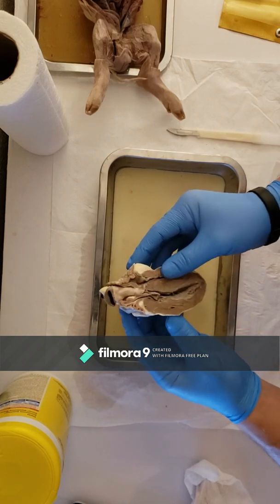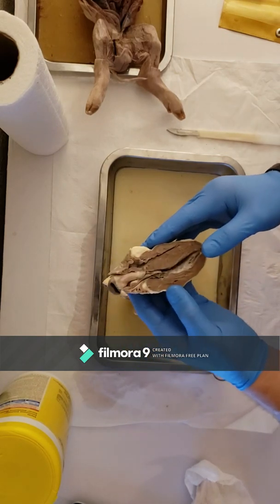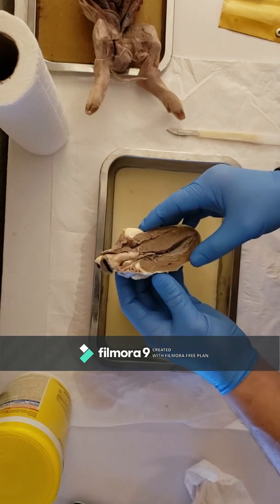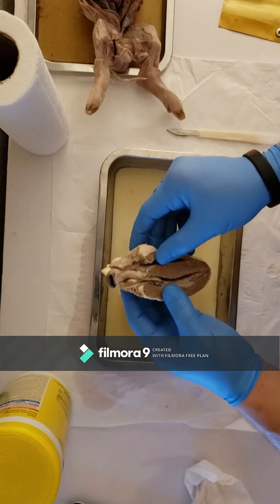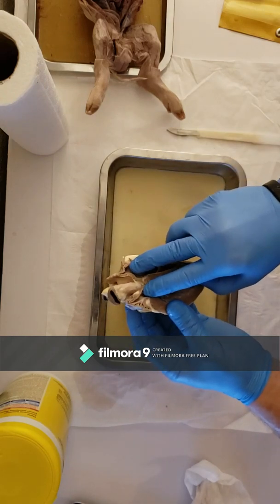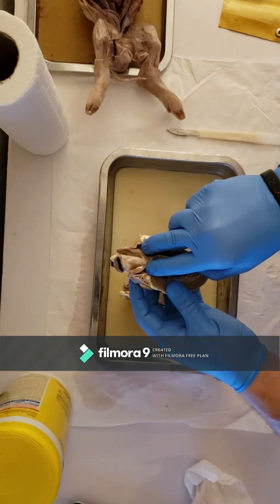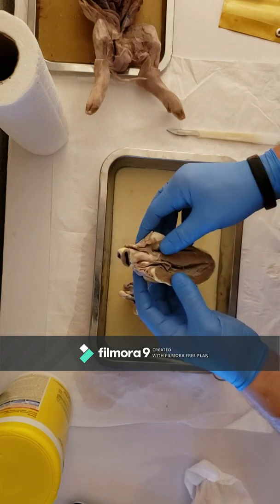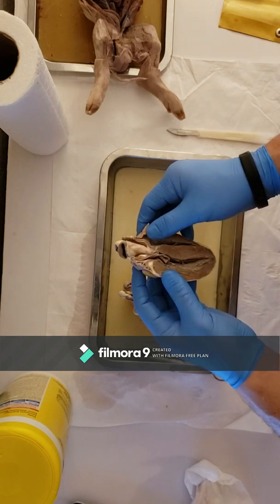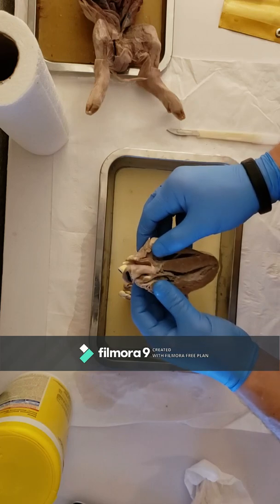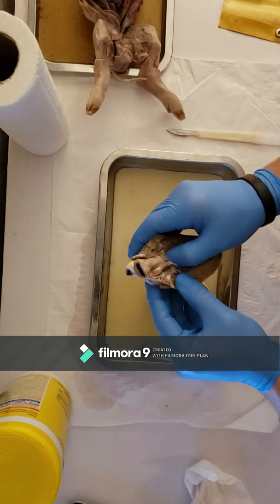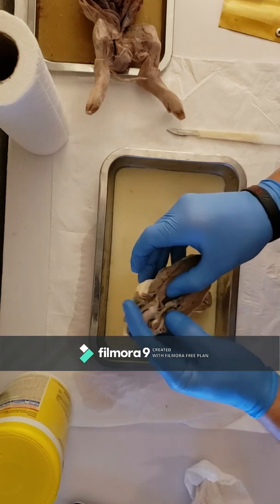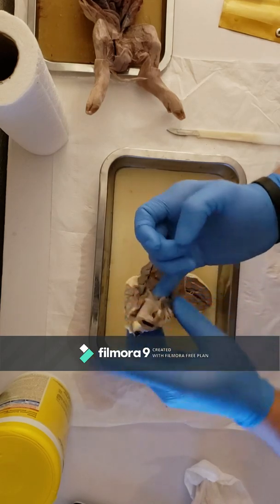The myocardium is the outside layer of the sheep's heart, of muscle. The endocardium is the inside layer of the cardiac muscle. The atriums are here, left and right. The opening of the superior vena cava is in here. You can actually stick your pinky in it.